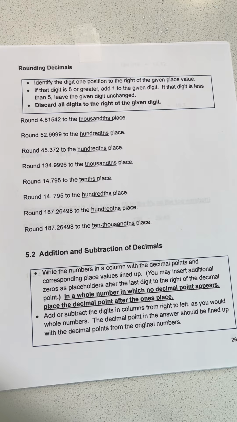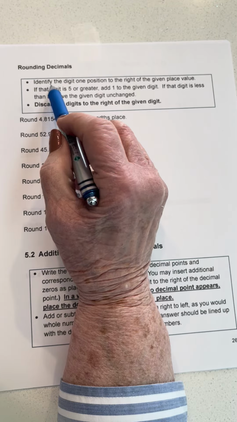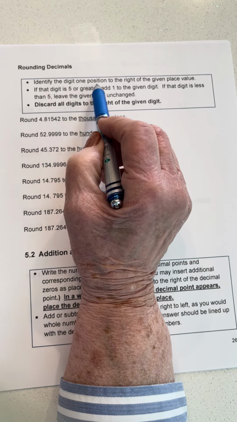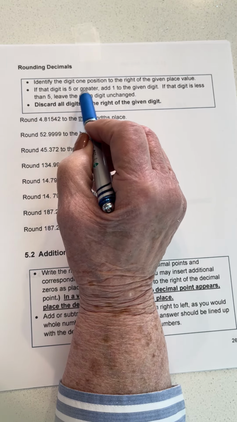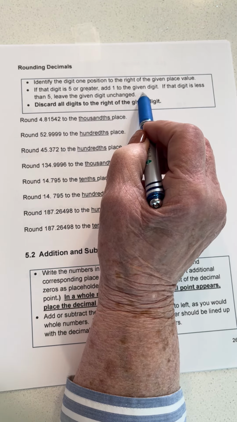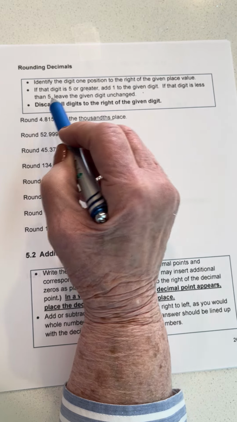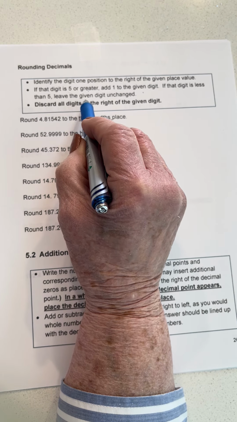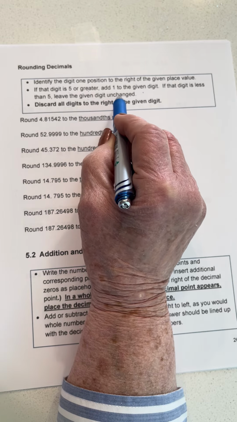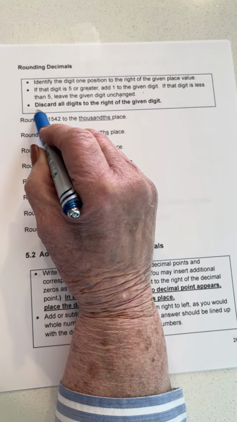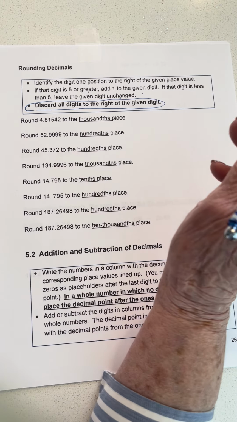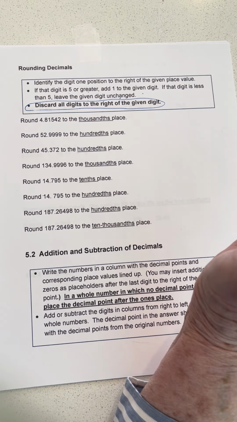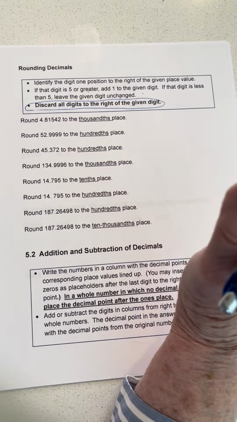Last in this lesson, we're going to round decimals. This works very similar to whole numbers. You're going to identify the digit one position to the right of the given place value, and if that digit is 5 or greater, we're going to add 1 to the given digit. If that digit is less than 5, then we're going to leave that given digit unchanged. Discard all digits to the right of the given digits. So if we want to round something to tenths, all we want left is tenths.